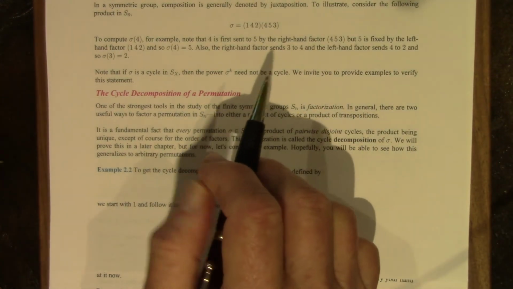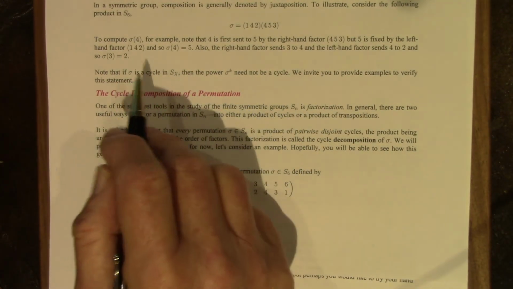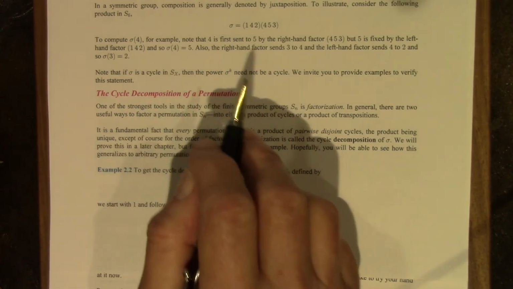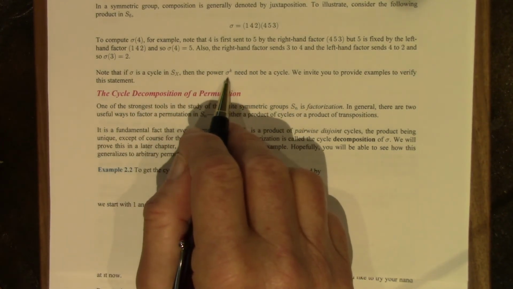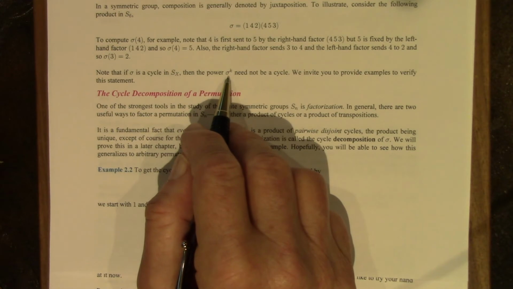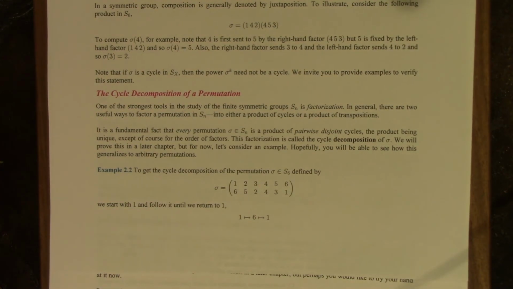One other thing I should mention is that if sigma is a cycle, its powers need not be a cycle. And I would invite you to provide a simple example. Sometimes some powers of a cycle may be a cycle. Some other powers may not be a cycle. It may be a product of cycles. So that's something for you to experiment with.